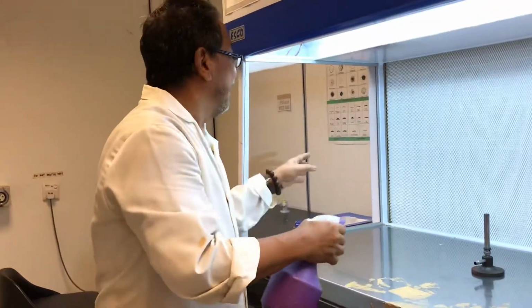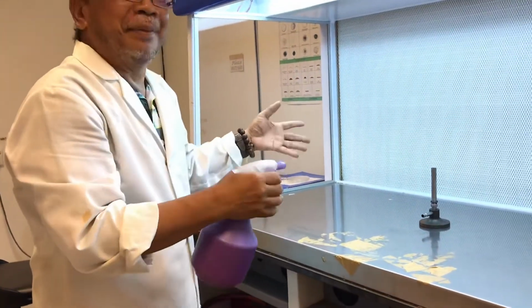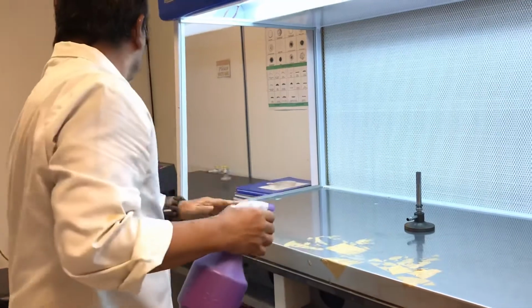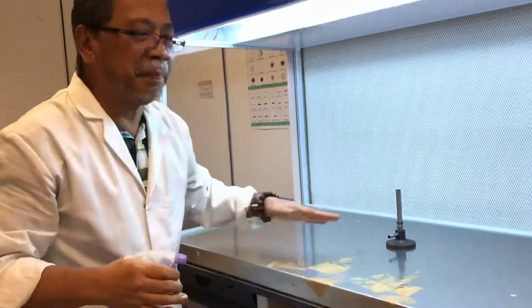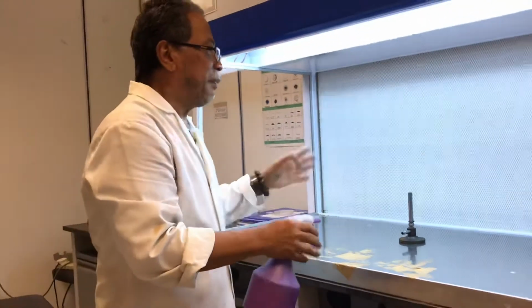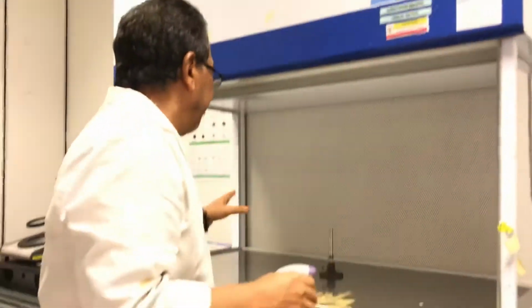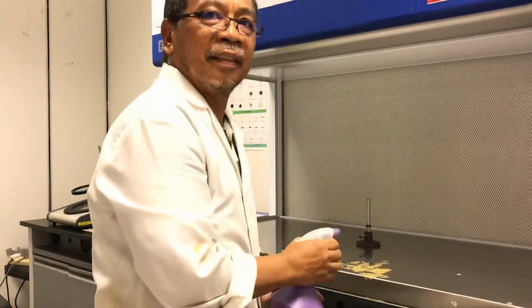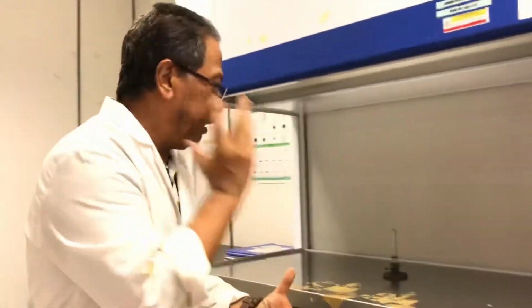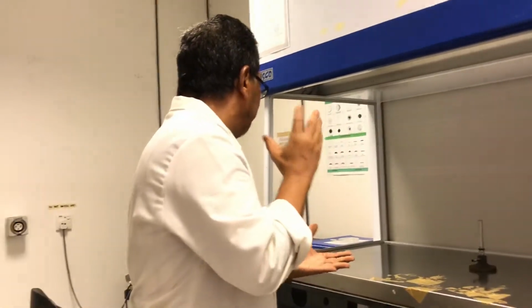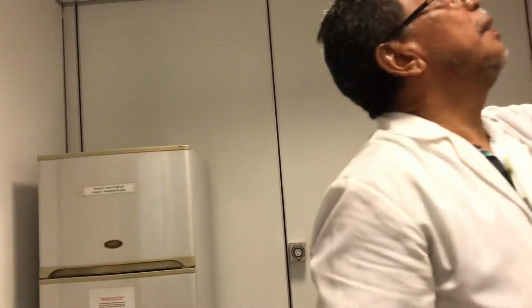or 75 or 95%. And then you have to mop with the sterile tissue paper. And then after you have done, you turn off all these things, and then you have to clean it again. So you have to clean them before use and after use. It's a must.